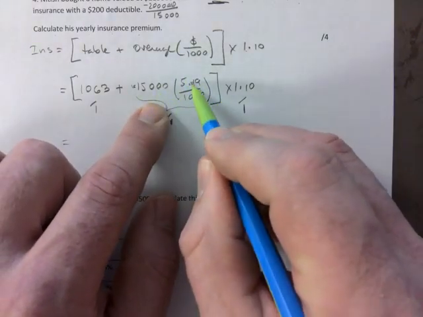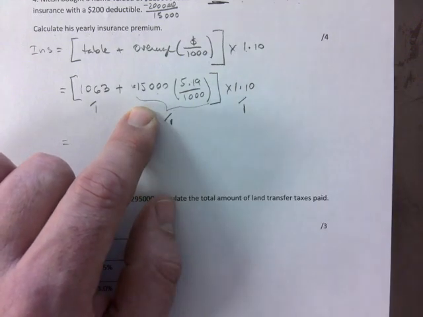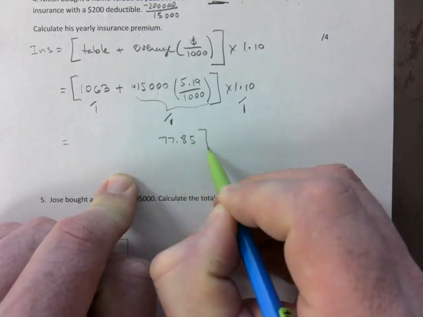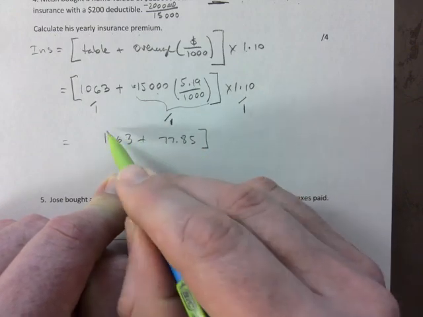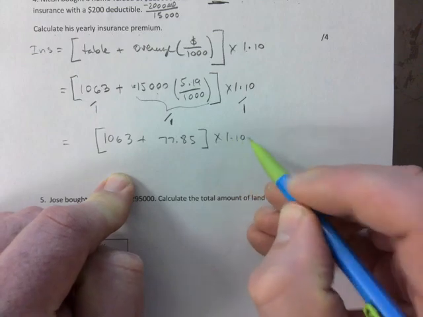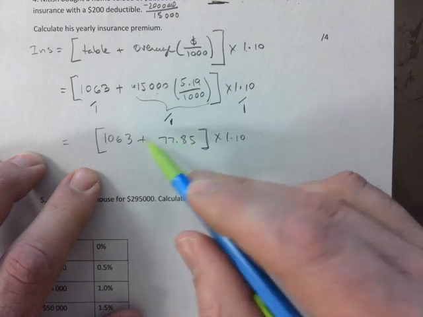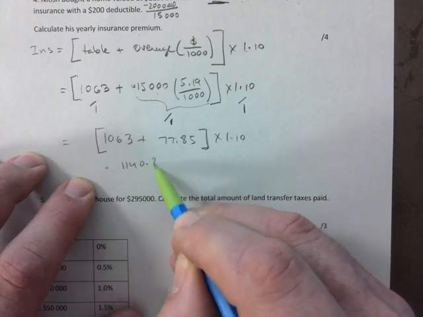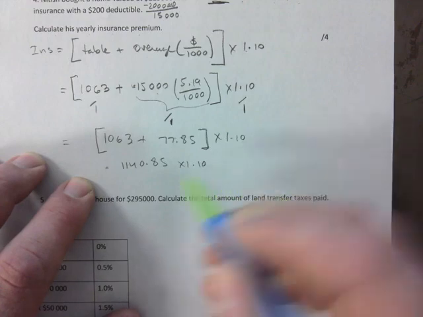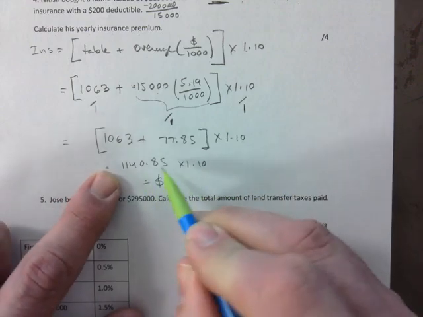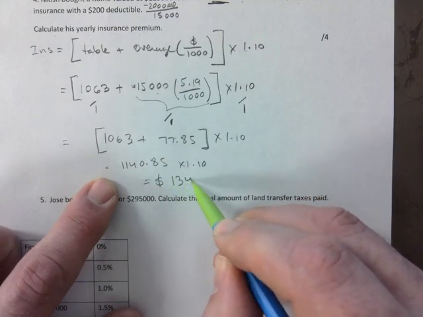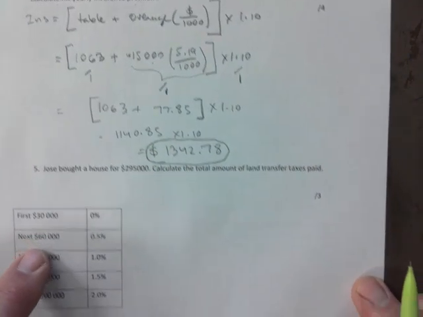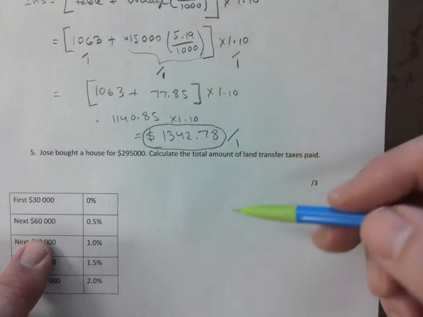Please do this first. 519 divided by 1,000 times 15,000. Let me just look at my key here. That's 7785. And the 1,063 stays, right? Times 1.10. And now the square brackets are still there. You need to add this up. So you end up with 1140.85 times 1.10. Right, so this is your grand finale here. You add 10% to your premium, and that's 1342.78. So that's another mark for you doing this correctly.